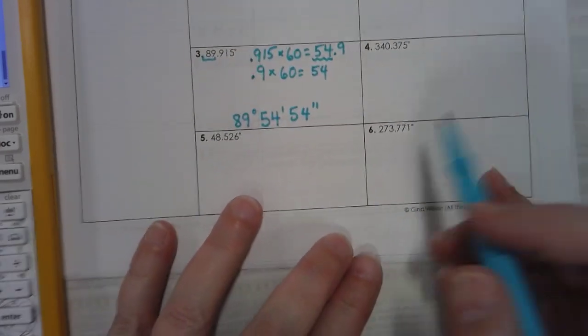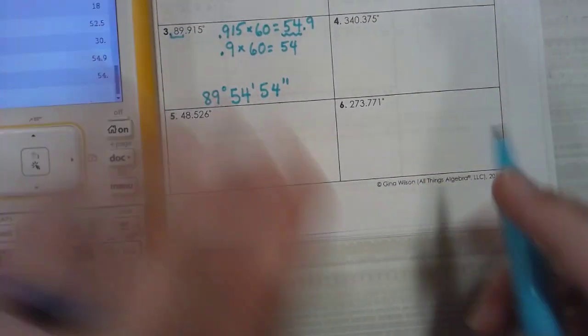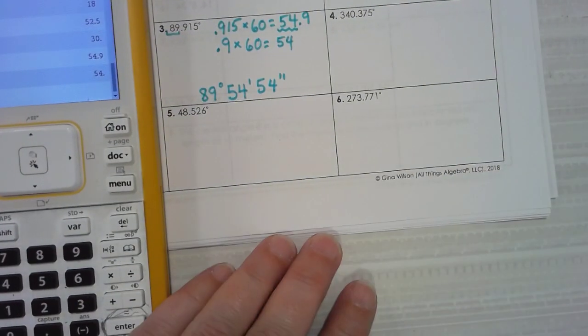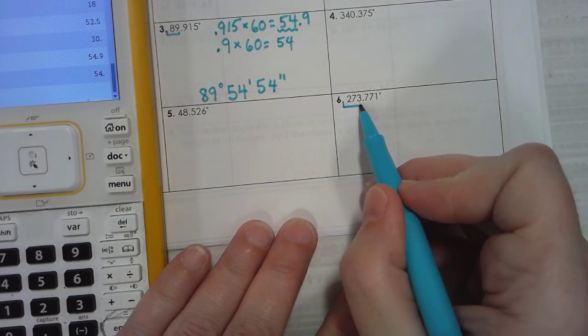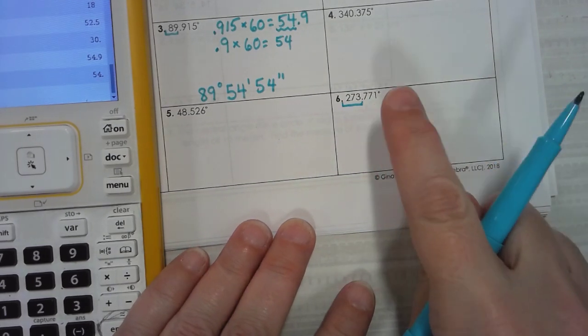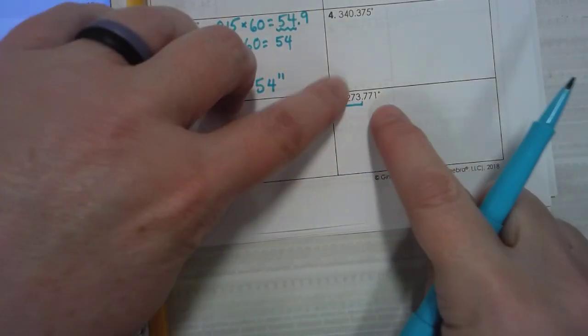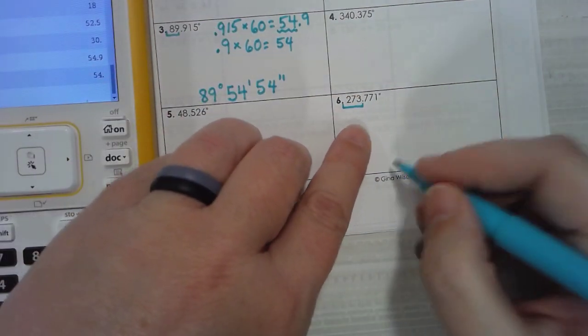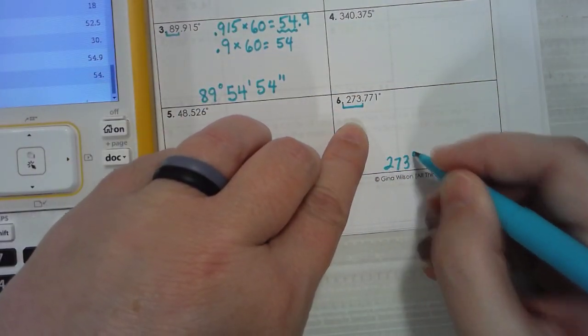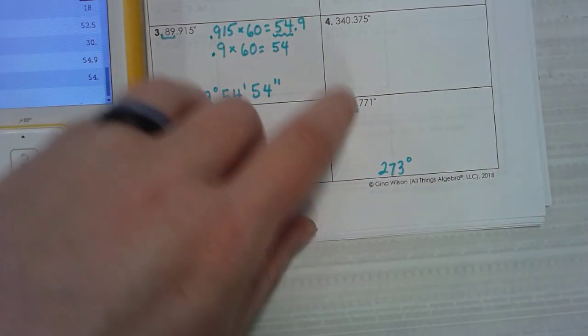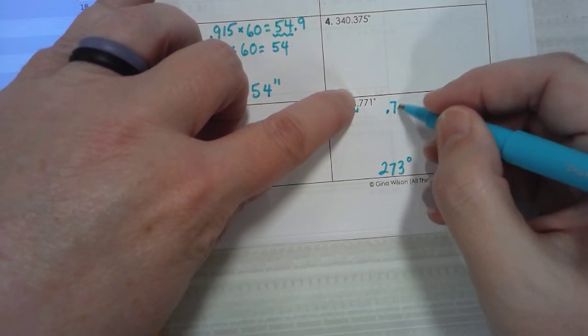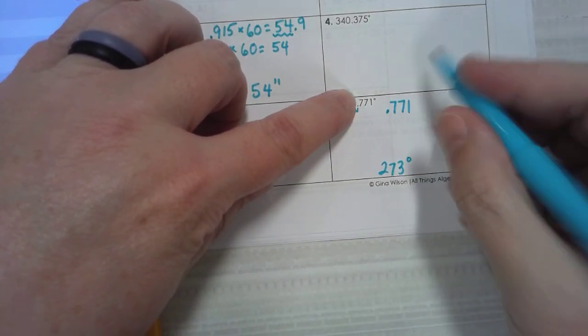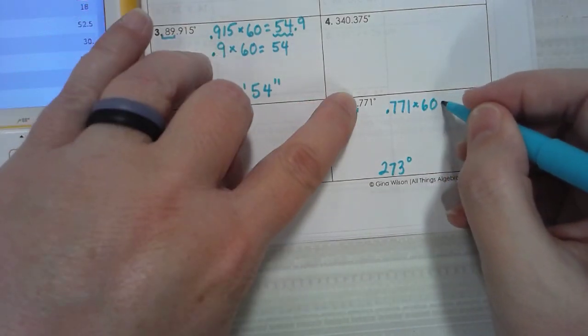Okay. All right, let's do one more. Let's do number 6, 273.771 to degrees. It's already in degrees. We want to change it to degrees, minutes, and seconds. So I have to change this 0.771. 273 is going to stay as our degrees. Then we're going to take the 0.771 and multiply it by 60.